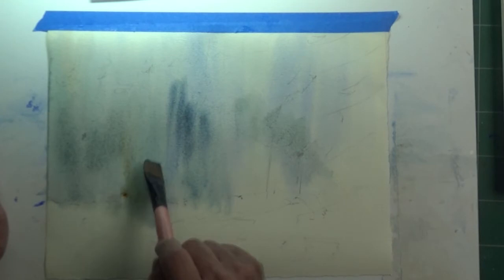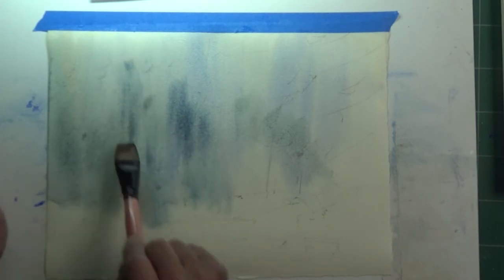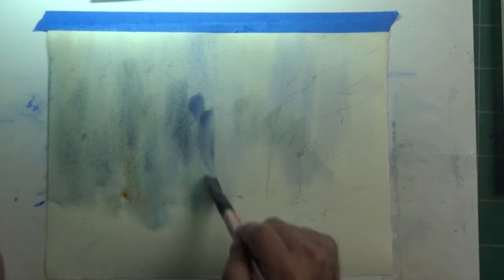So I can get a feel for value if I just lay some of this in, and I'm laying this in wet into wet. A little bit heavier pigment in certain spots.